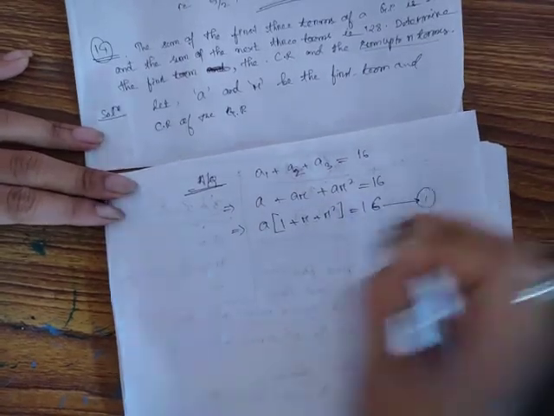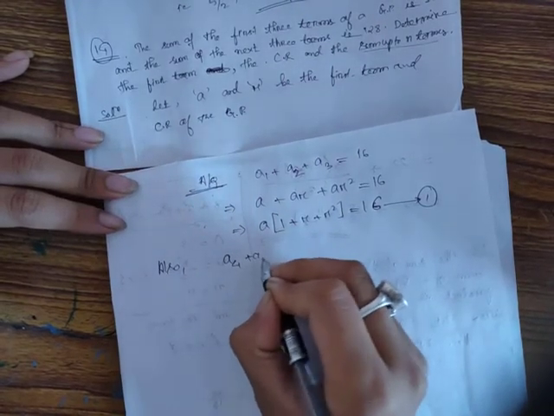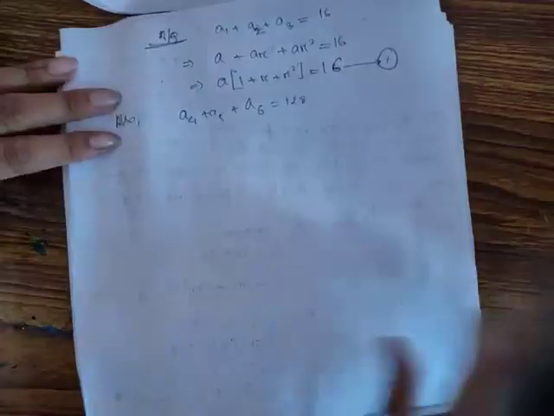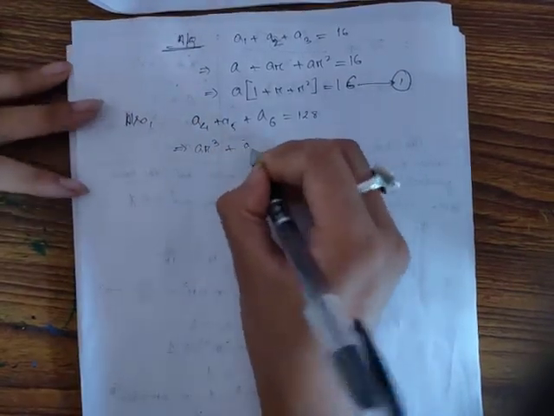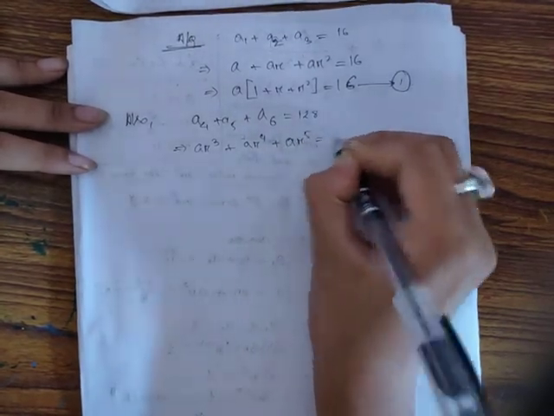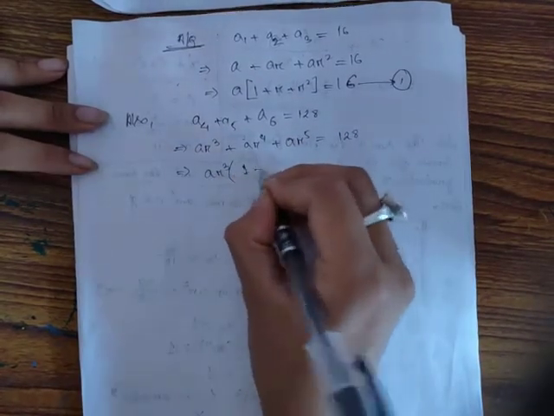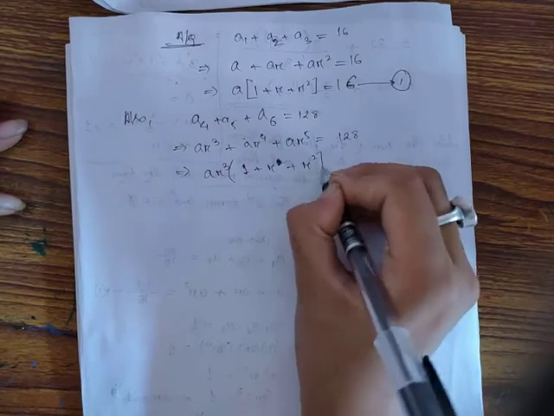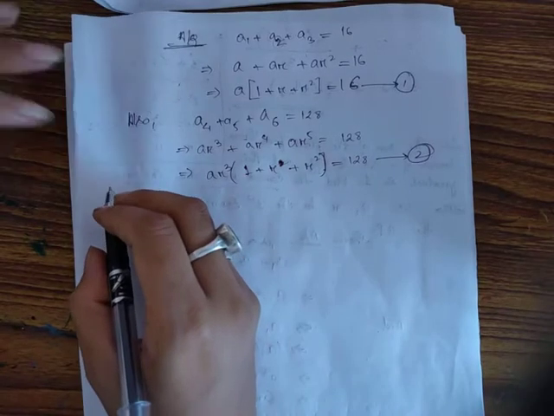Equation number 1. Also, the sum of the next three terms, that means a4 plus a5 plus a6 equal to 128. a4 will be ar cube, a5 will be ar^4, a6 will be ar^5. From here you can take ar cube common: ar cube (1 plus r plus r square) equal to 128. Take it as equation number 2. Now what will we do? Divide.